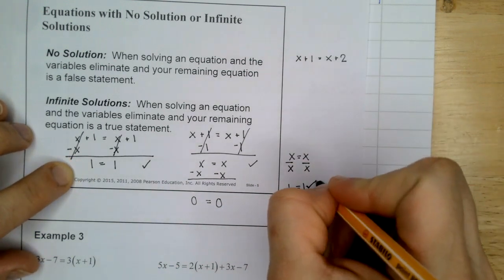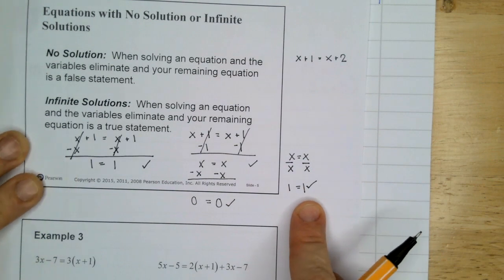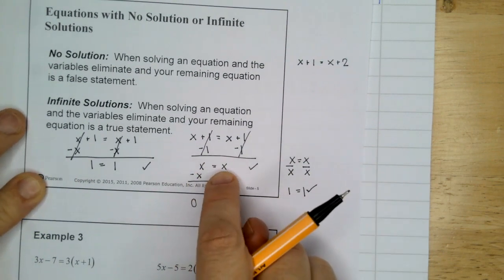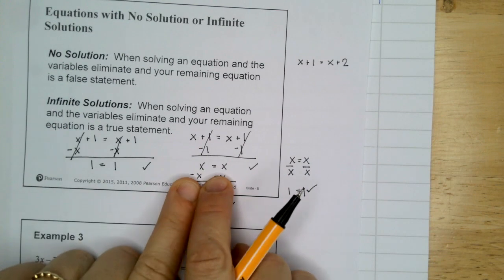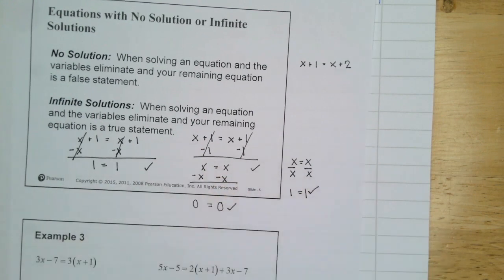So by the end of it, you won't have any variables and your equation is a true statement. Or you have variables, but it's very clear that no matter what variable you put in, it will always be true. X will always equal x.